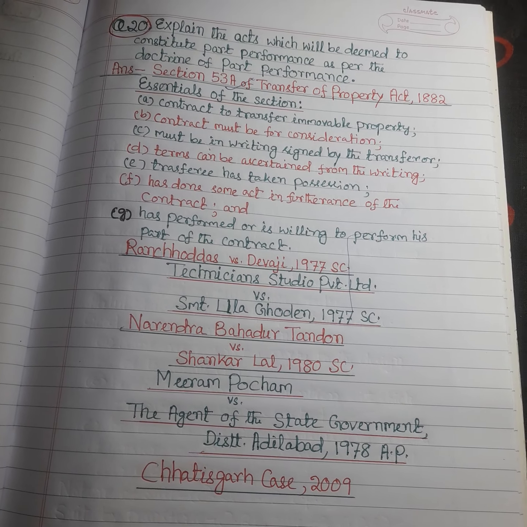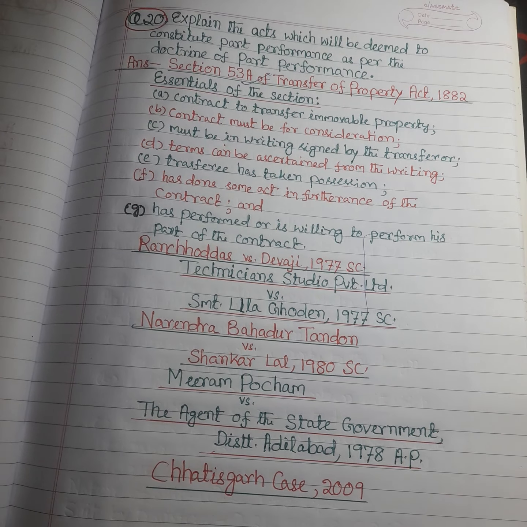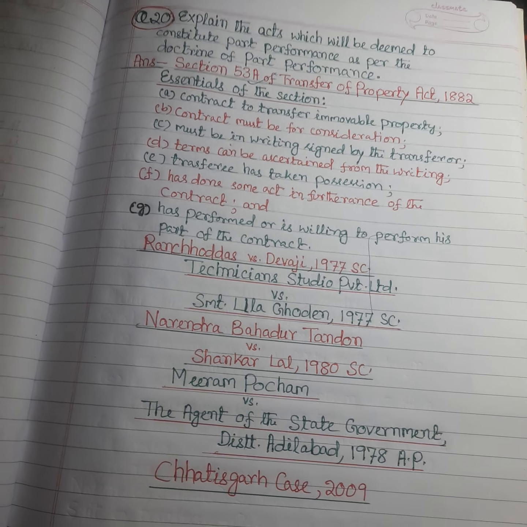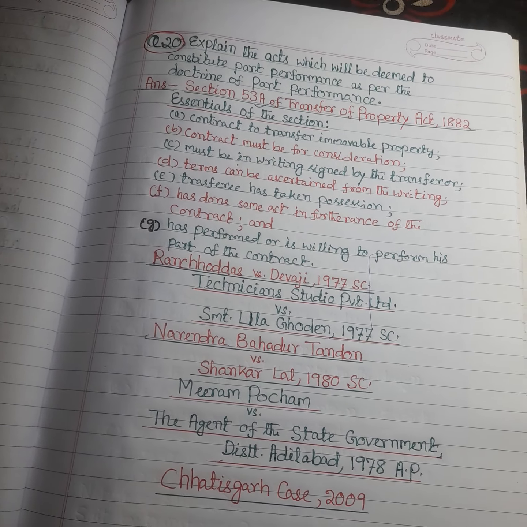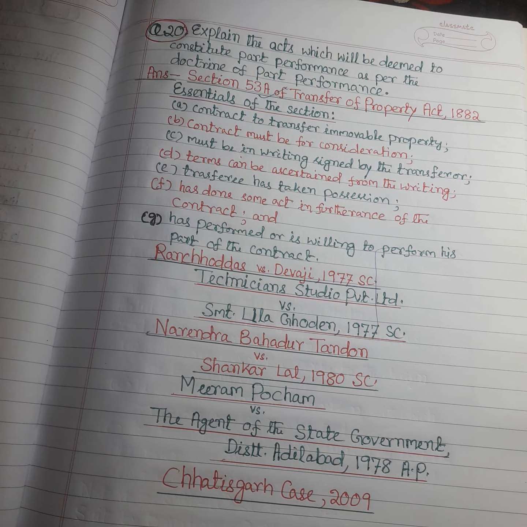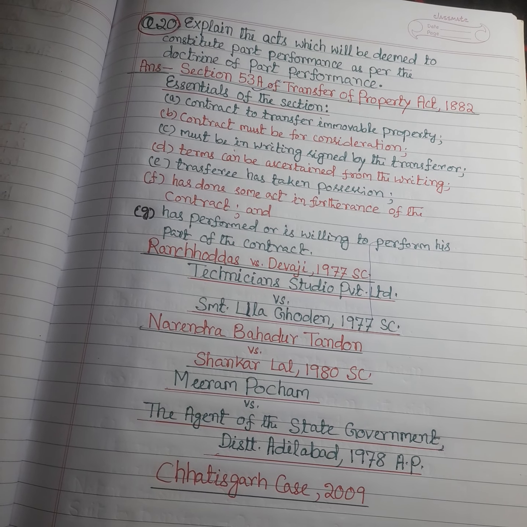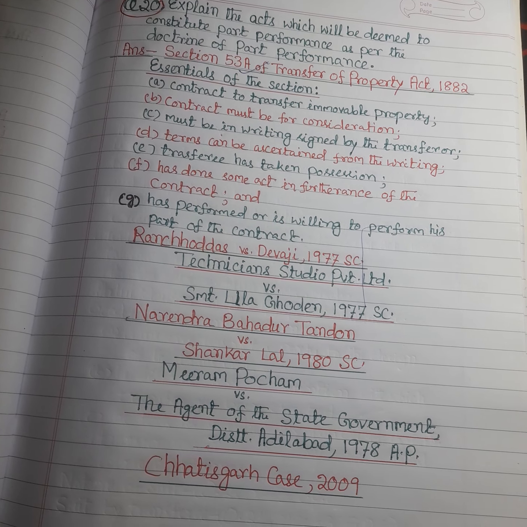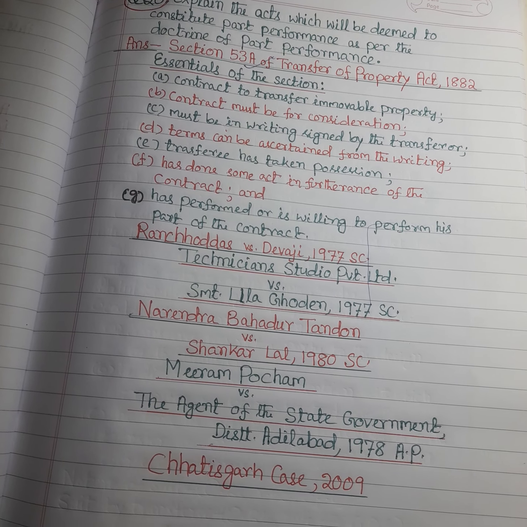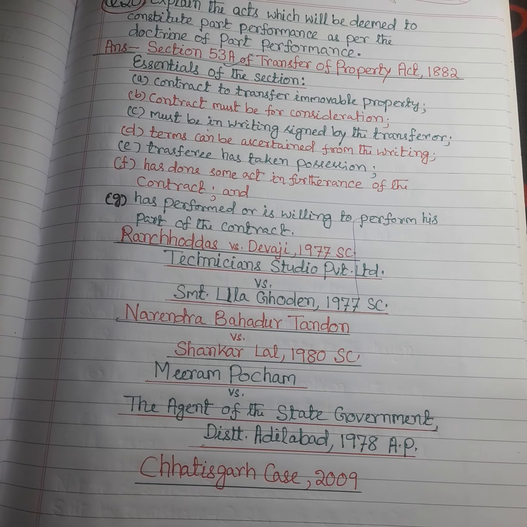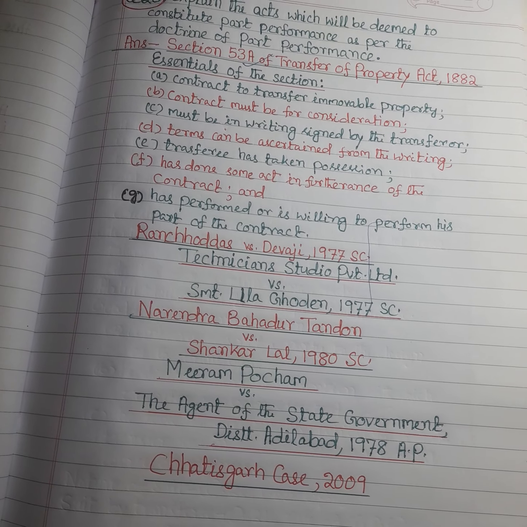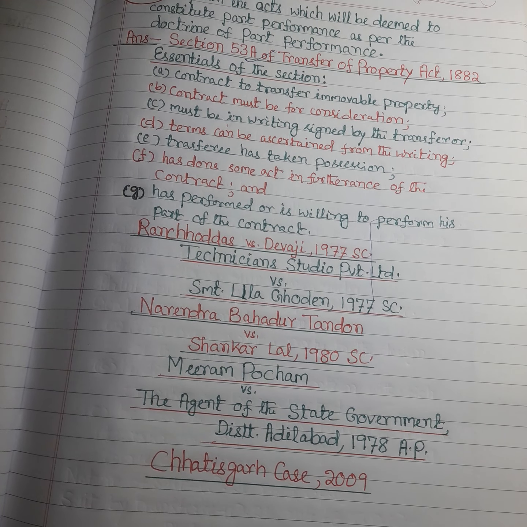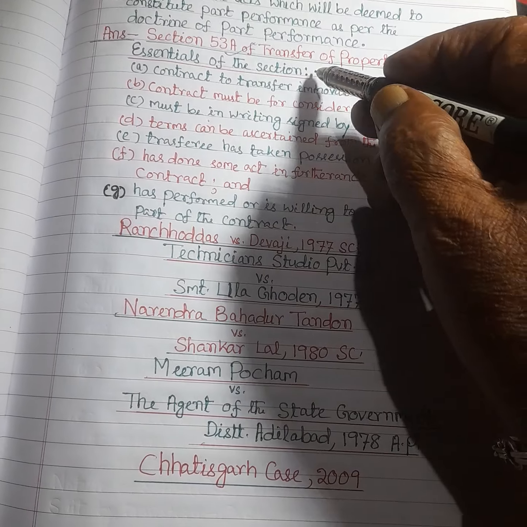So, if the conditions mentioned in section 53A are fulfilled, then notwithstanding that the contract, though required to be registered, has not been registered, the transferor would be debarred from enforcing against the transferee any right in respect of the property. The following are the essentials of this section.